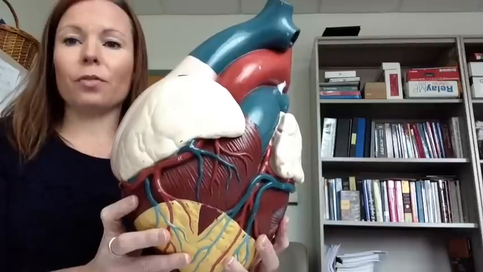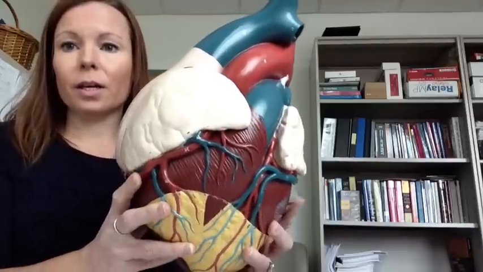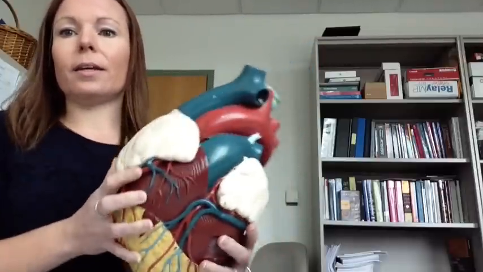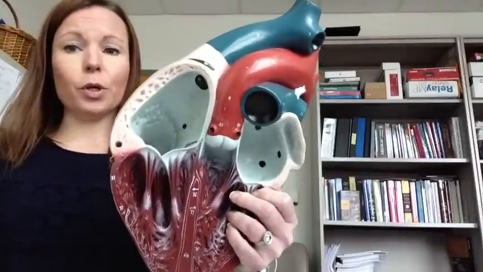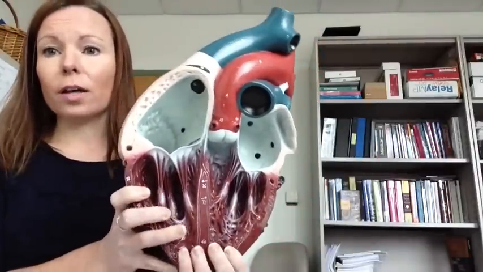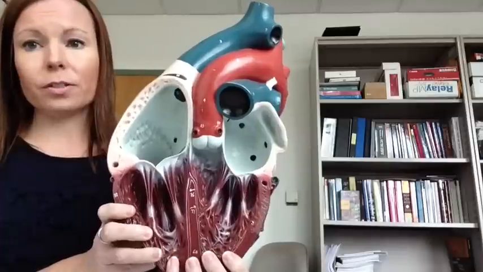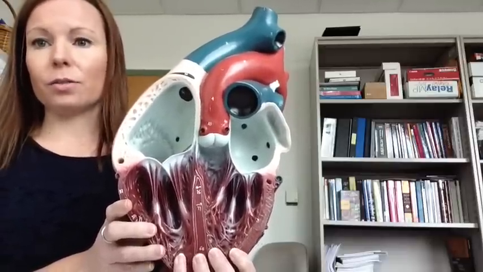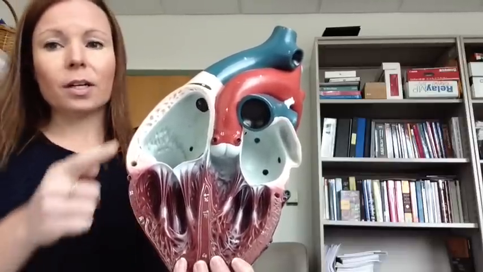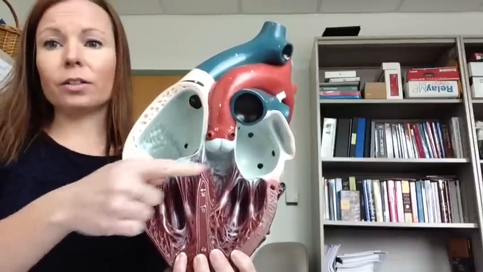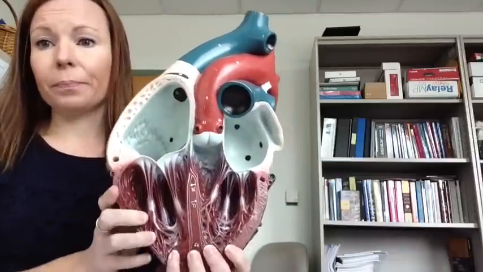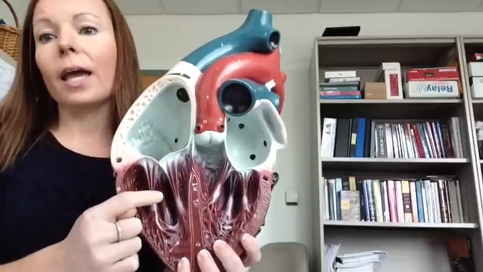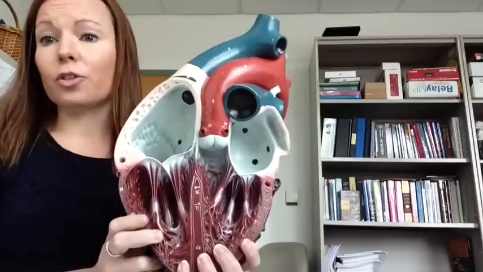This is a review of the human heart model. So this view shows the outside of the heart, but when this half is removed, you can see all of the internal structures. First of all, you need to be able to identify which side is the right and which side is the left. This is the right side of the heart, and this is the left side of the heart. The superior chambers are called atria, and the inferior chambers are called ventricles.